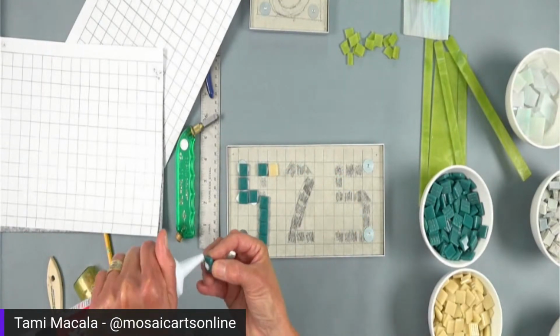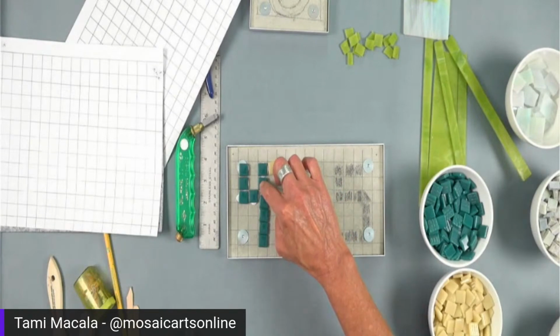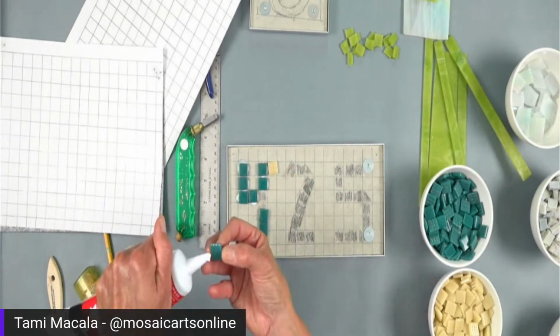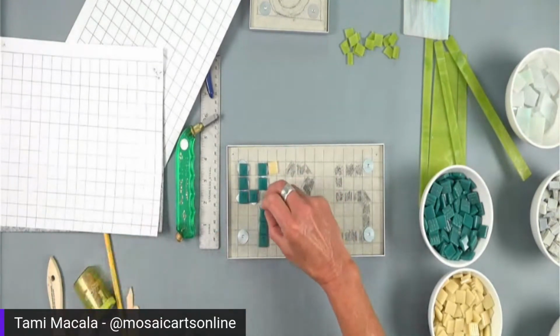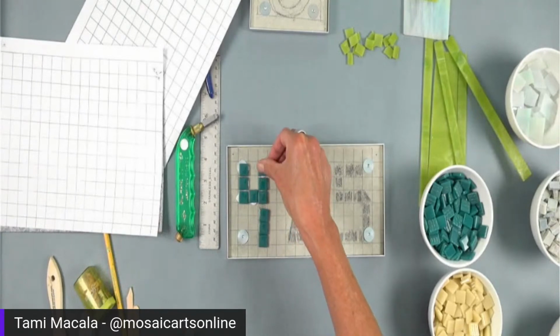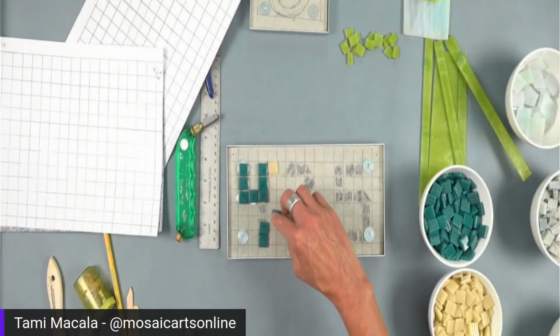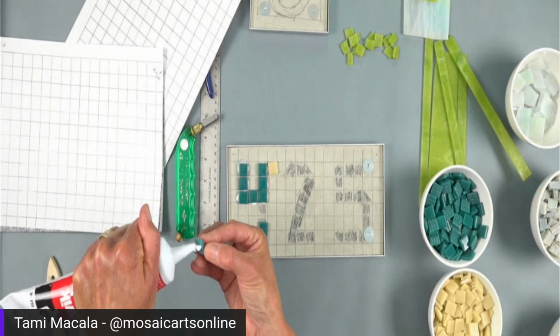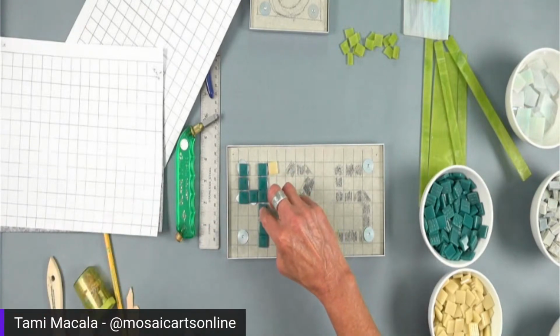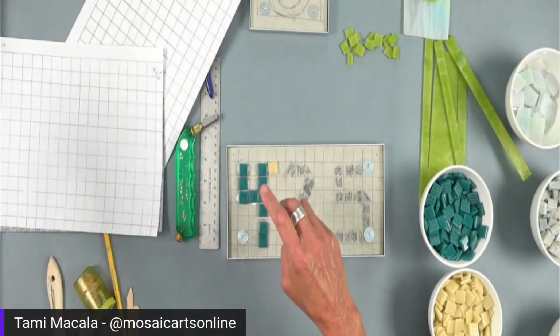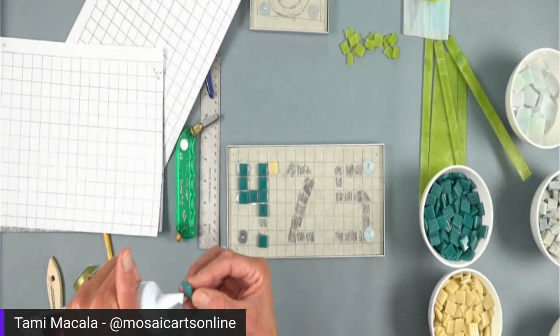So let's see, it's just a dab. It smushes out all by itself, so you don't need a lot. The more adhesive you put on, the messier your work is going to be. And that is not a good thing. You want to work as clean as possible. 2 more.